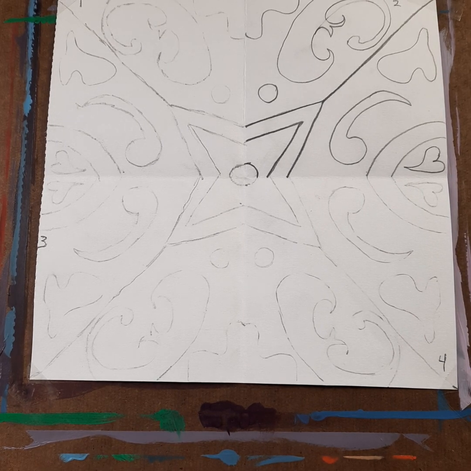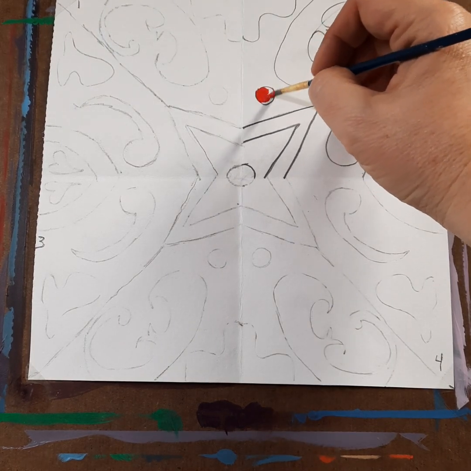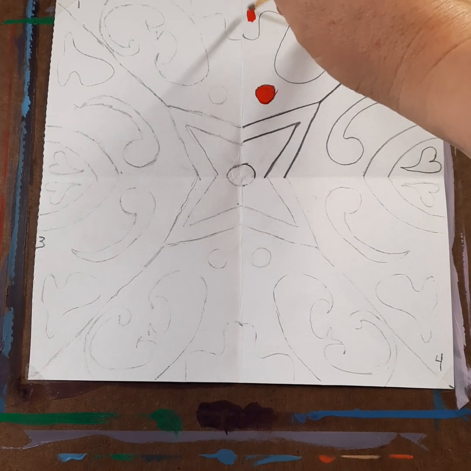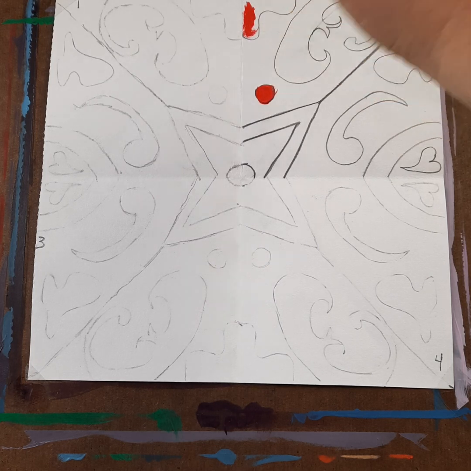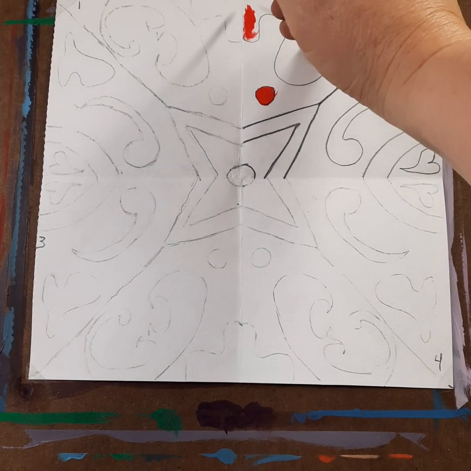Do like a red, I think. A red. So let's say that I paint this red, and I'm going to paint this red, okay? And I'm only going to paint within the square, okay? I'm only going to paint within the square.